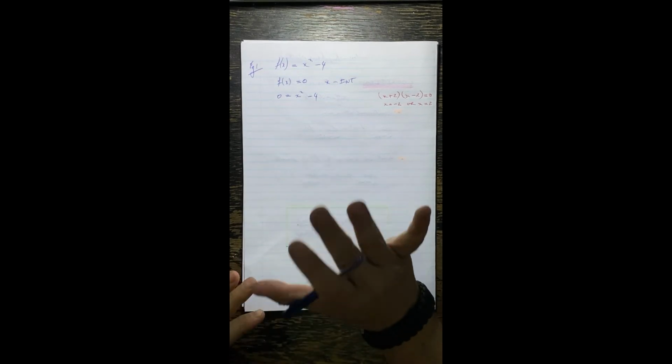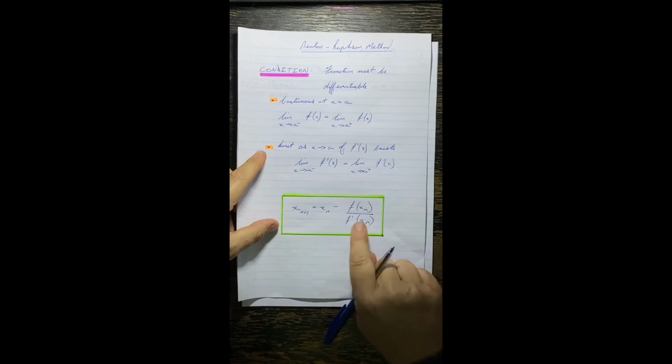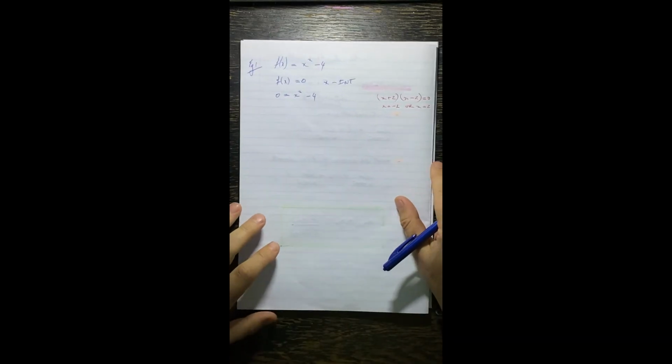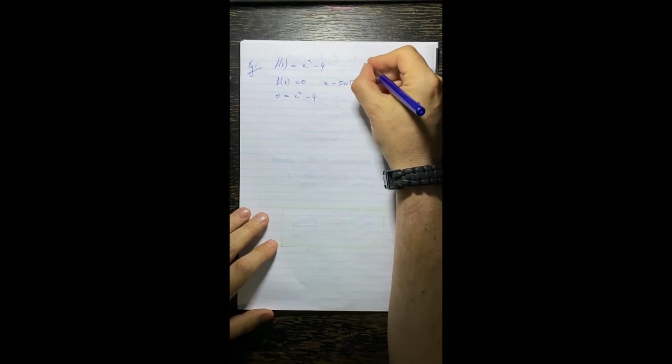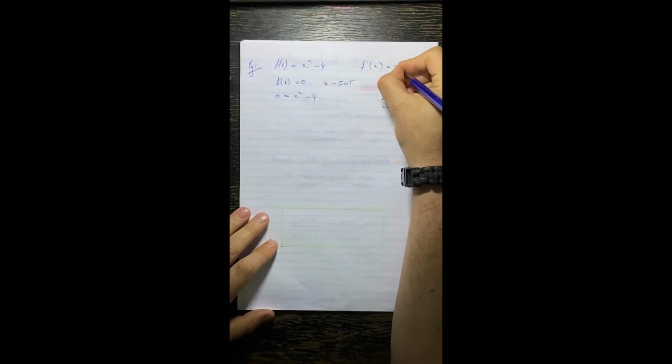All right. Now, in order to use Newton-Raphson, we need the original function, f, and we need the derivative of the function, f dashed. Okay. So all I'm going to do here with this example is find out what f dashed is. So f dashed of x would give us 2x.